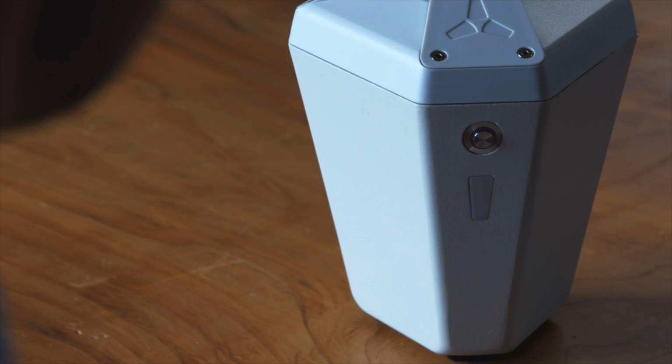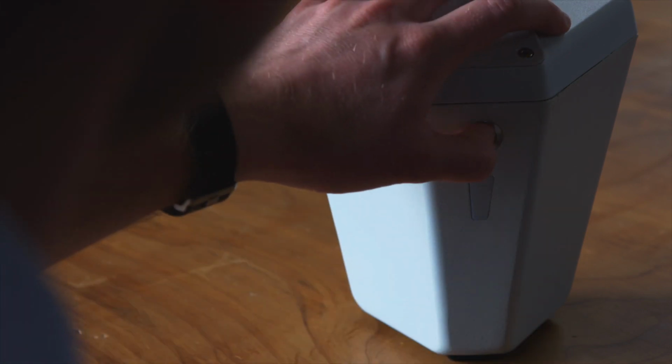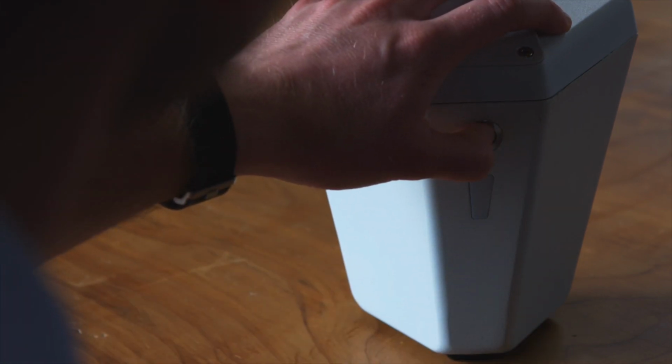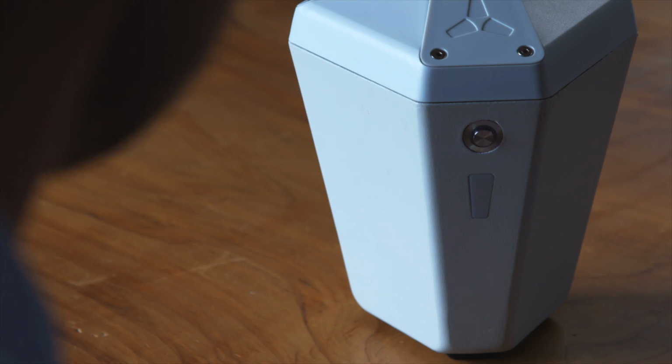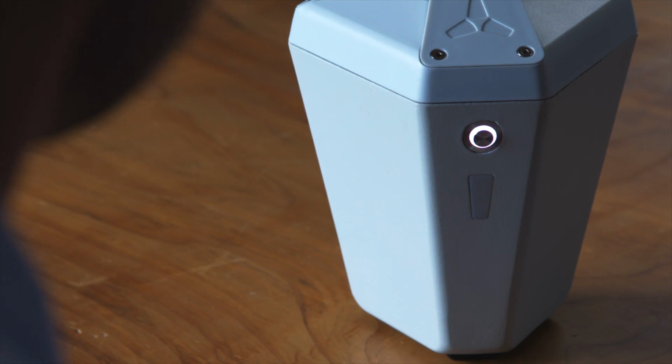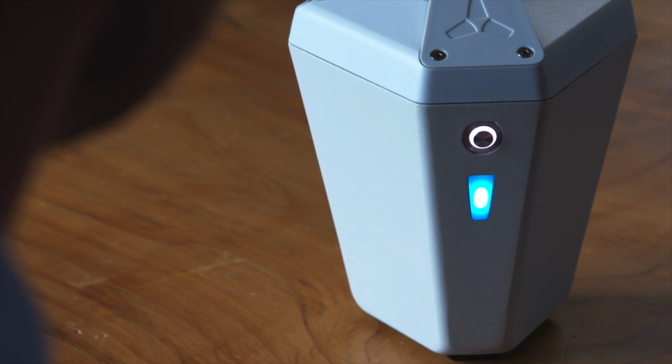Turn on the Edge1 by pressing once on the button, then pressing and holding the button for 4 seconds. The button LEDs will start flashing white. The Edge1 is ready when the LEDs below the button turn blue and the button LEDs are solid white.